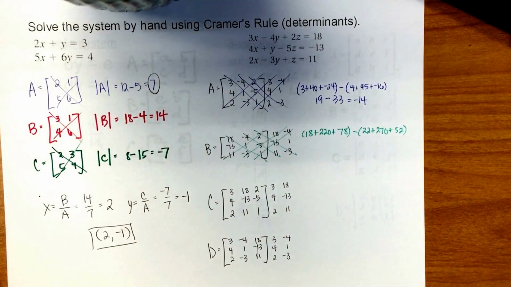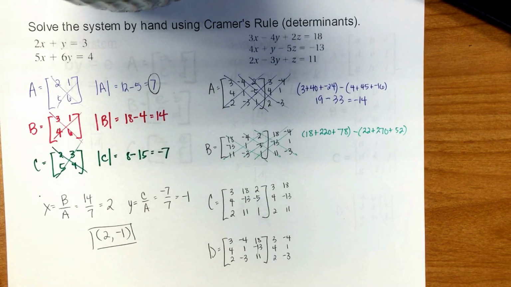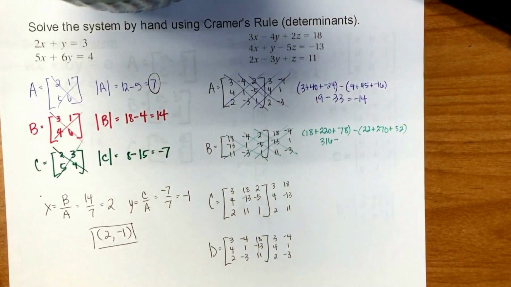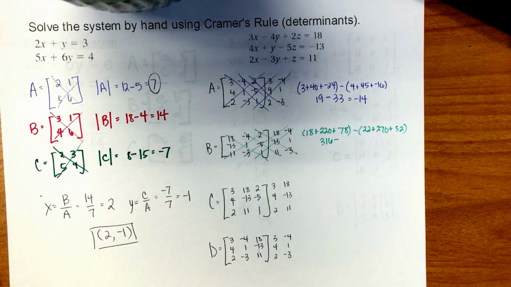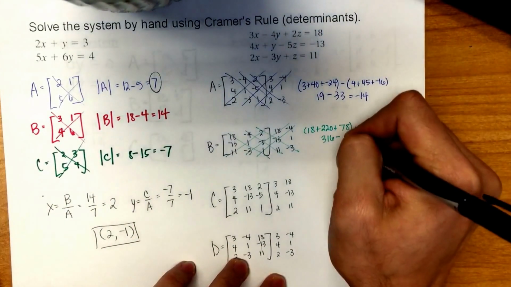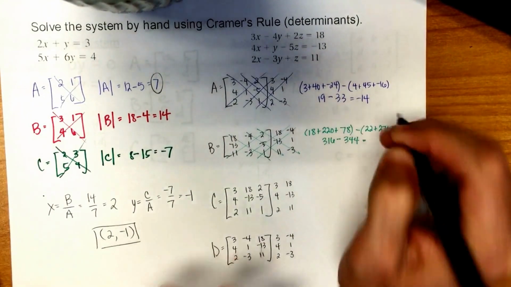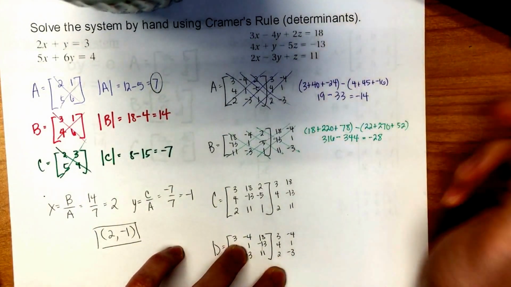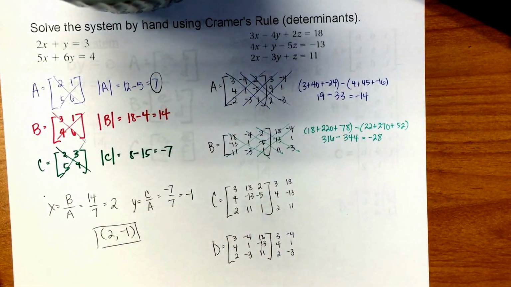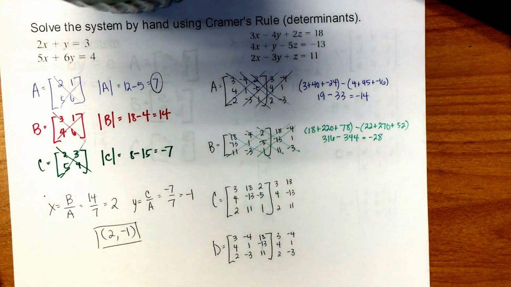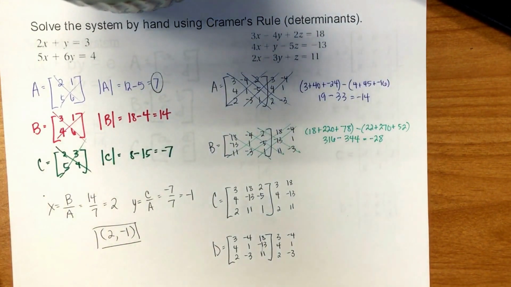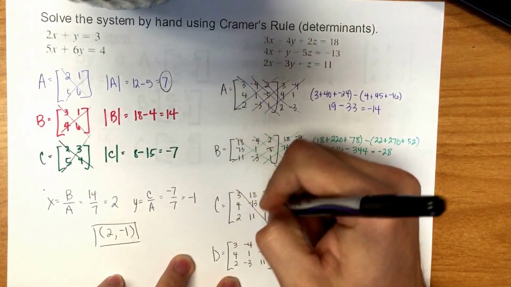So again, we're going to add these numbers together. First parenthesis gives me 316. Second parenthesis is going to give me 344. When I subtract those, I get a value of negative 28. We're then going to go to the next one. In the next matrix, again, we're going to do our diagonals. So down, down, down.